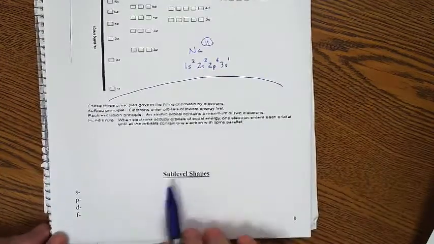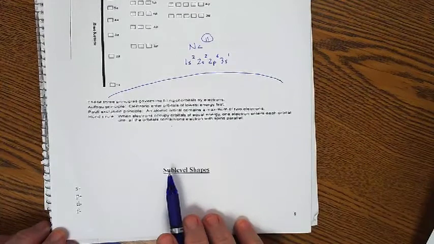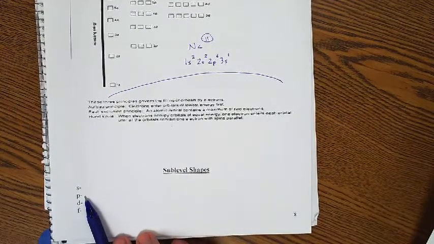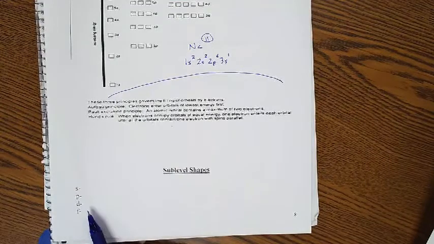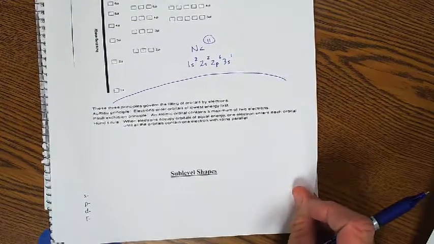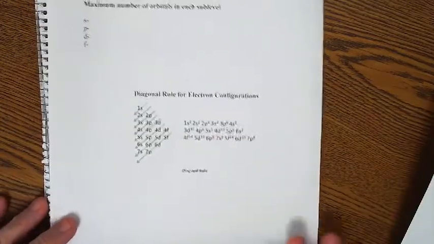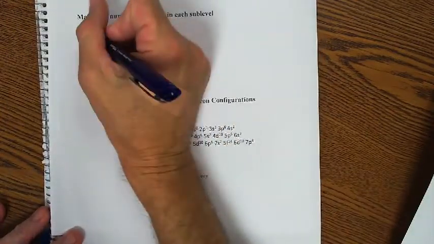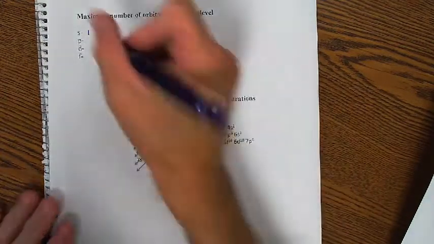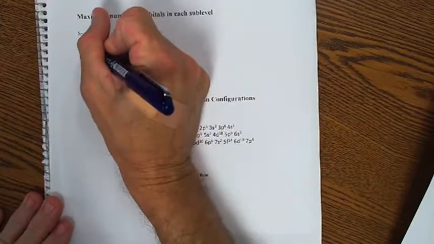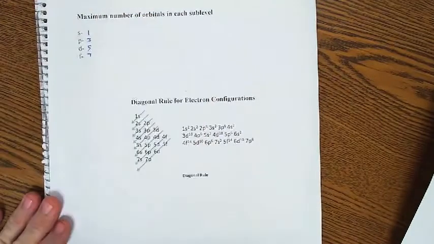All right, just need to remember sublevel shapes. You need to write these in. S is always round. P are always dumbbell shaped. D and F are complex. Something you need to know there. Again, you should have gotten that also from that POGIL that you worked on. And then the maximum number of orbitals in each sublevel. Remember, there's always 1 s, always 3 p's, 5 d's and 7 f's.